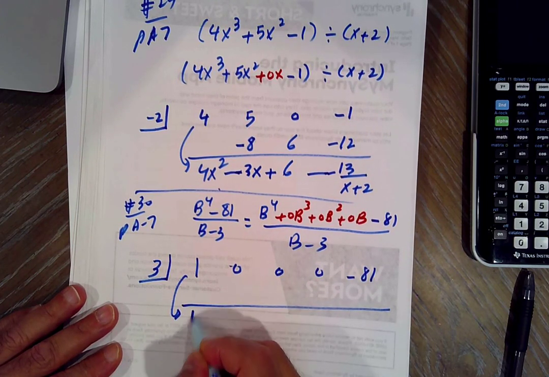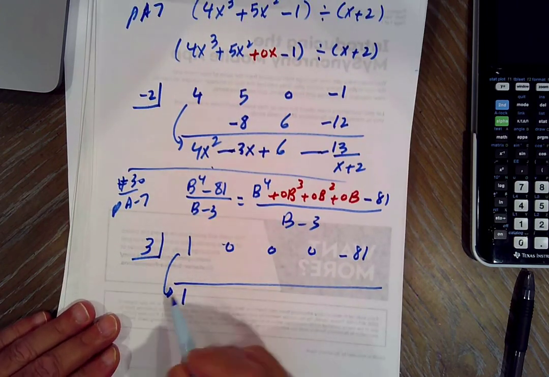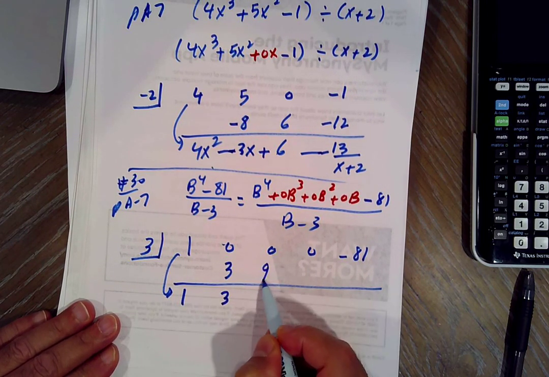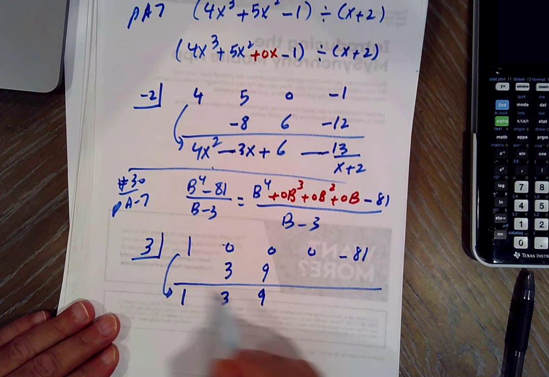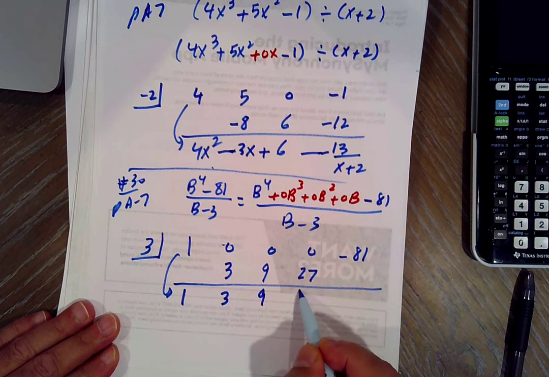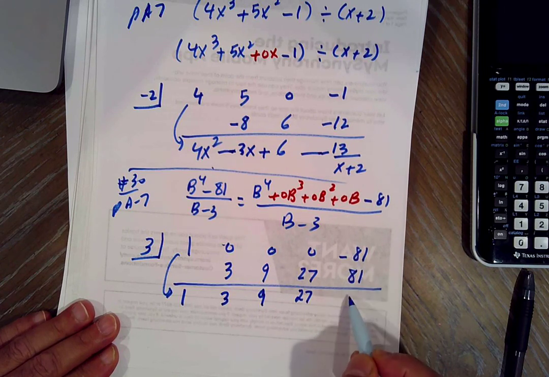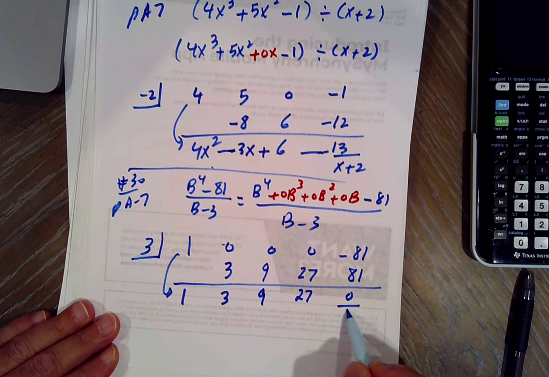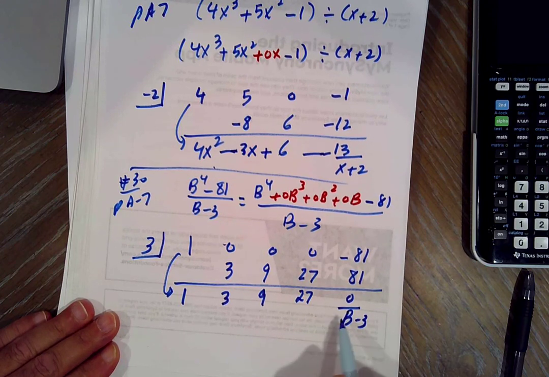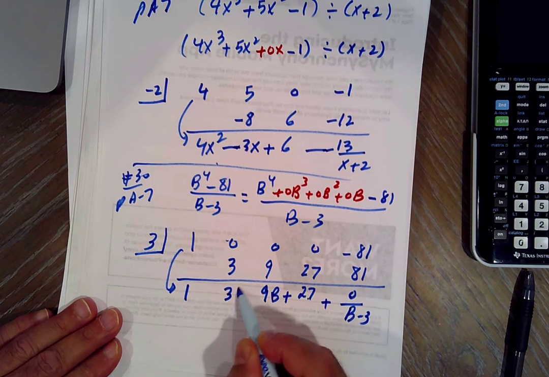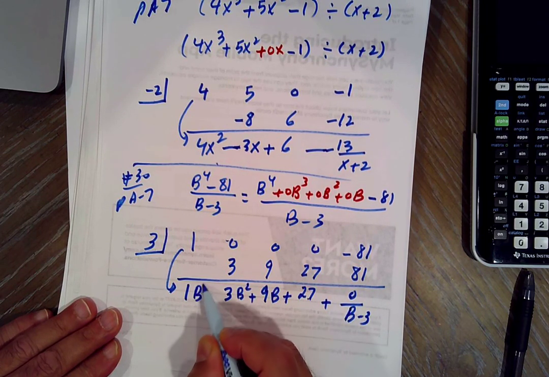Pull the 1 down. 3 times 1 is 3, plus 0 is 3. 3 times 3 is 9, plus 0 is 9. 3 times 9 is 27, plus 0 is 27. 3 times 27 is 81, plus negative 81 is 0. So that's the quotient. Remember here, no x, it's a b. So that's a constant, b, b squared, and b cubed.